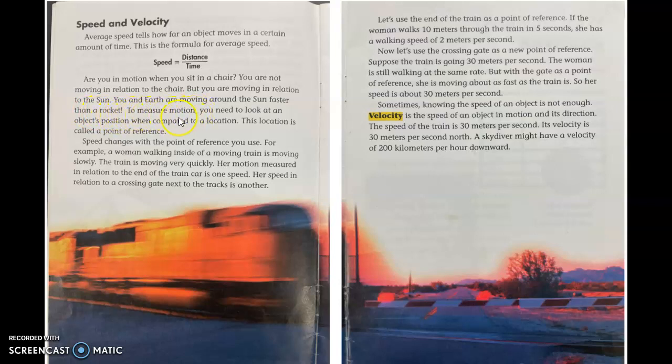To measure motion, you need to look at an object's position when compared to a location. This location is called a point of reference. Speed changes with the point of reference you use. For example, a woman walking inside of a moving train is moving slowly. The train is moving very quickly. Her motion measured in relation to the end of the train car is one speed. Her speed in relation to a crossing gate next to the tracks is another.